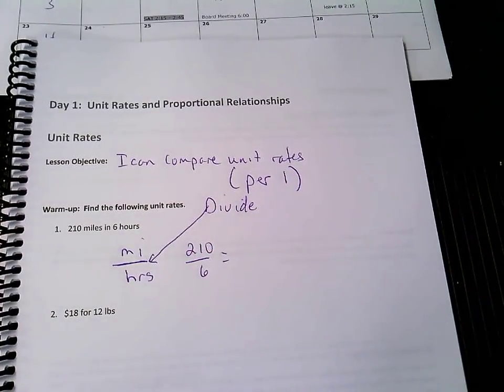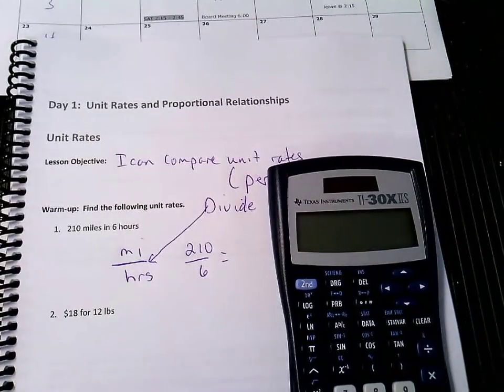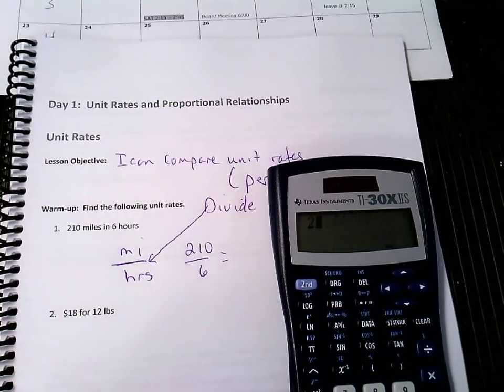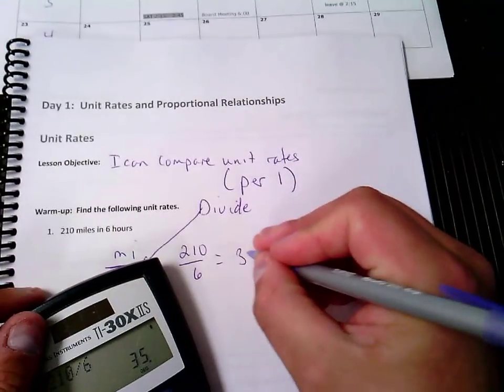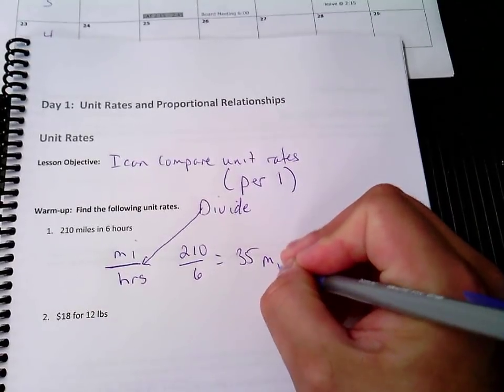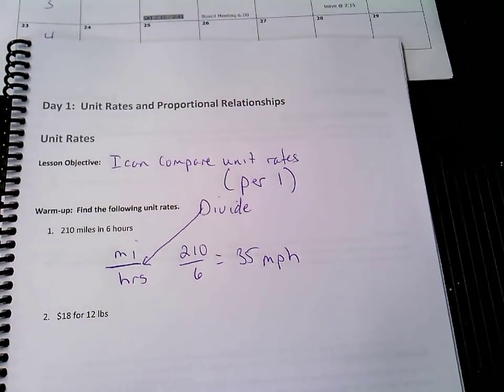Right. Because I want to save time in this video, I'm going to use a calculator and take 210 divided by 6. And we get 35. So this is 35 miles per hour. Right? And that's really all there is to it. The second one, let's go ahead and do this.